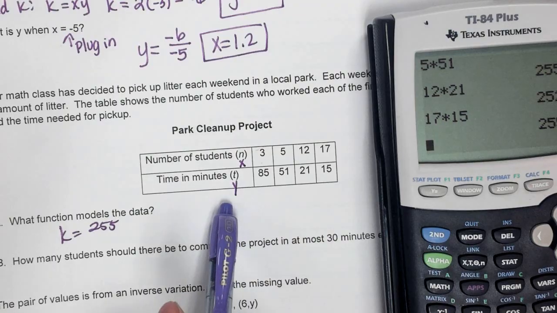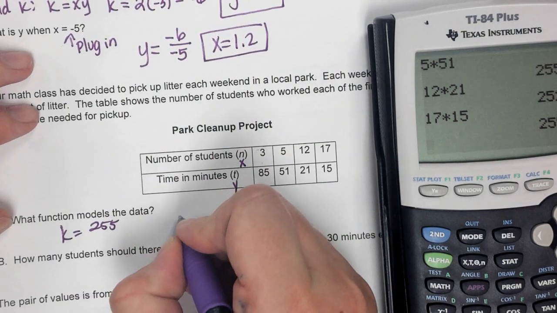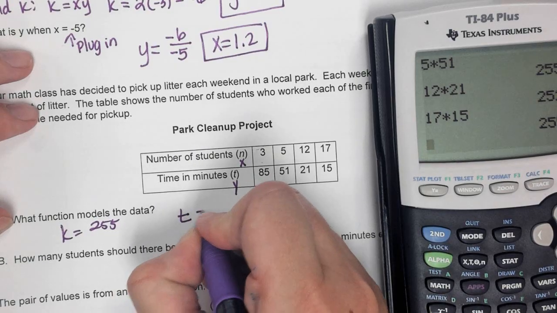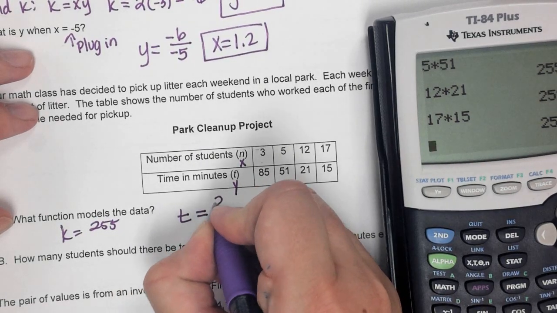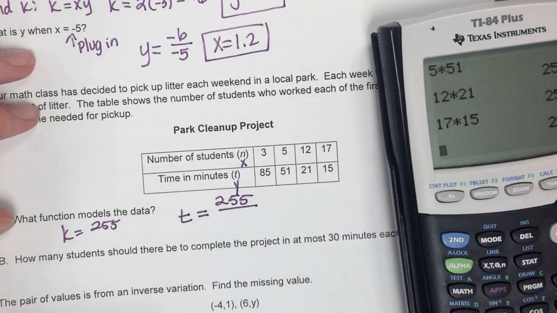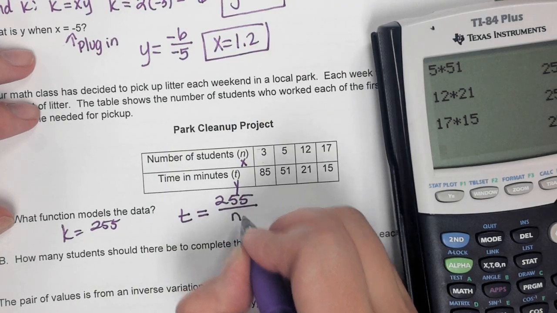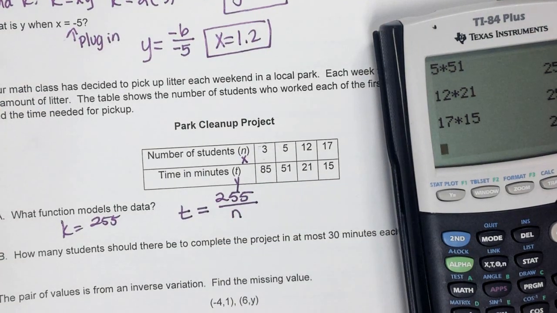So what function models our data? Well, instead of Y, we use T because that's just what it says, right? So the time it takes to clean up is equal to 255 over, instead of X, we use N. Okay?